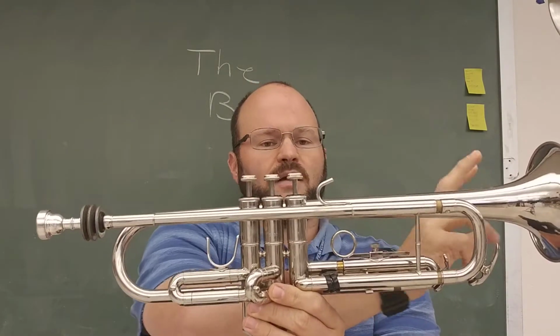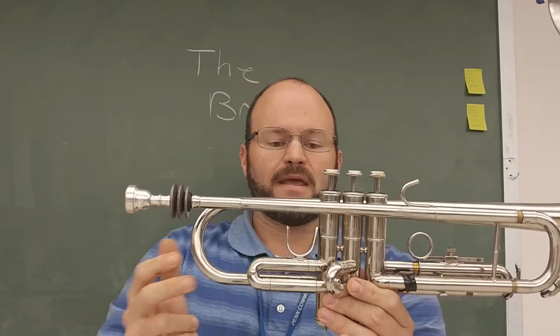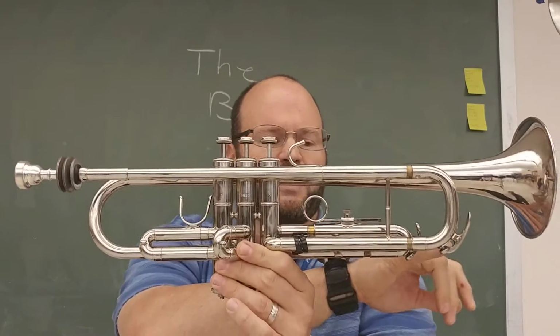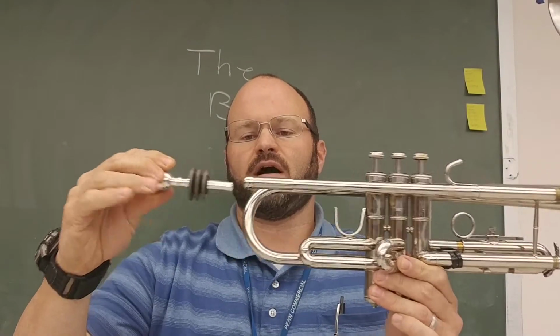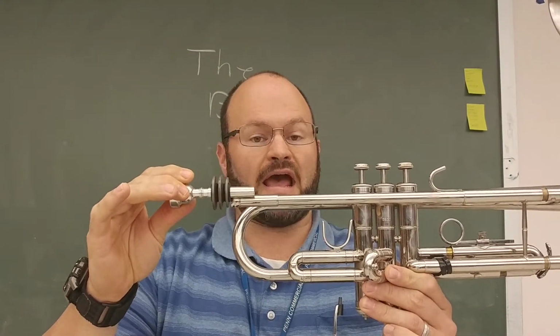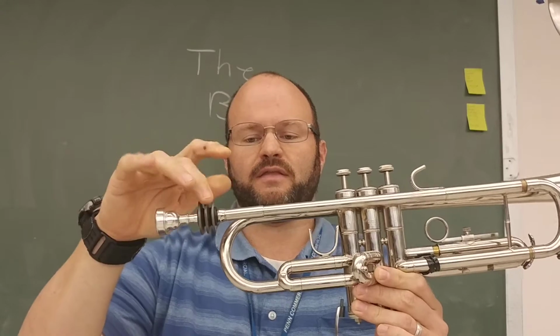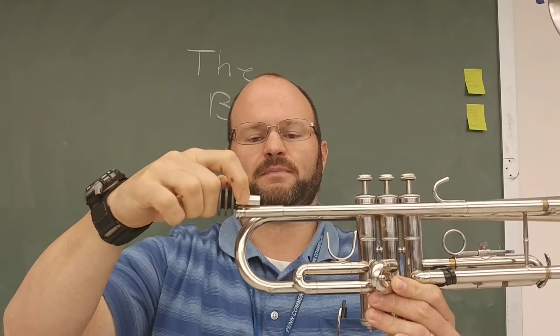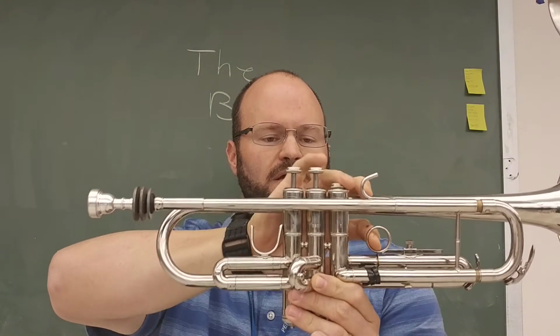Goes through the horn, comes to the bell, comes right back to you, and gives you feedback. How the horn's designed, location of the water keys, the gap between the mouthpiece and the lead pipe here, all affect the resistance of the horn and the feedback.